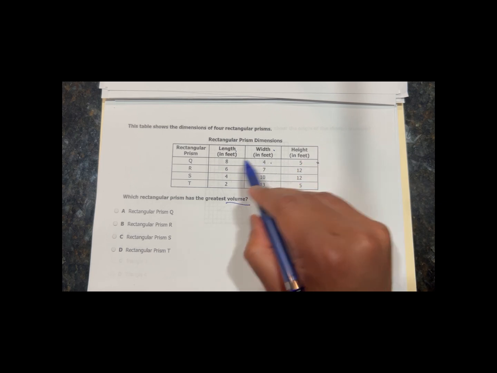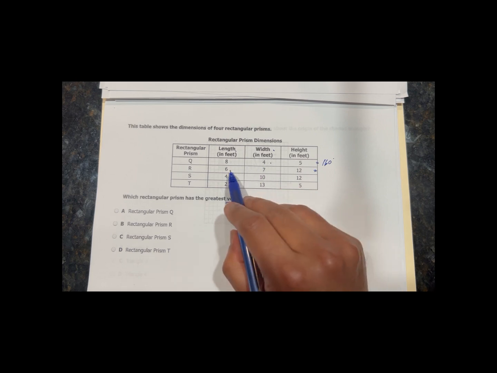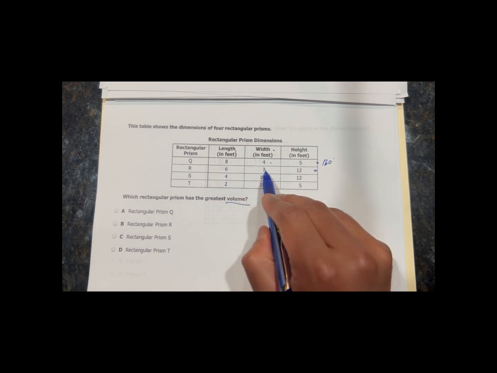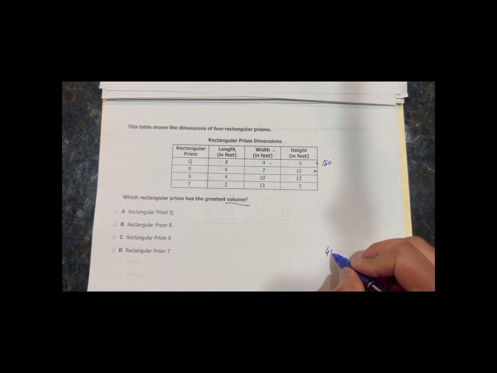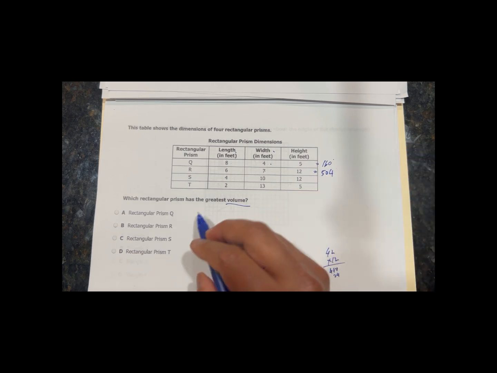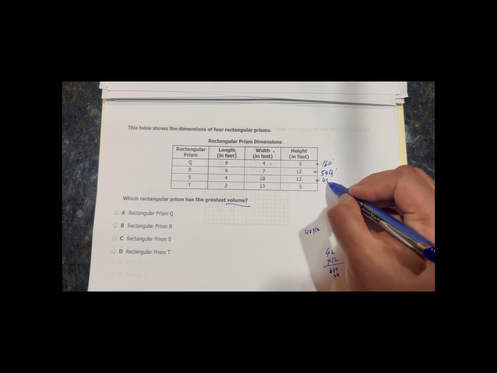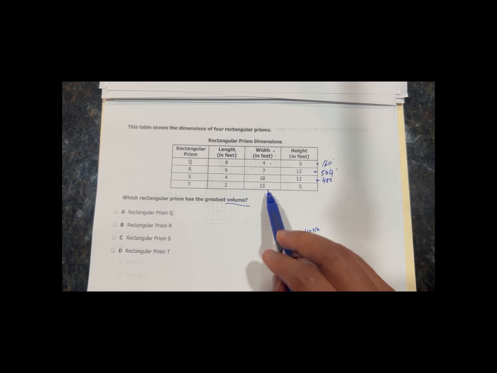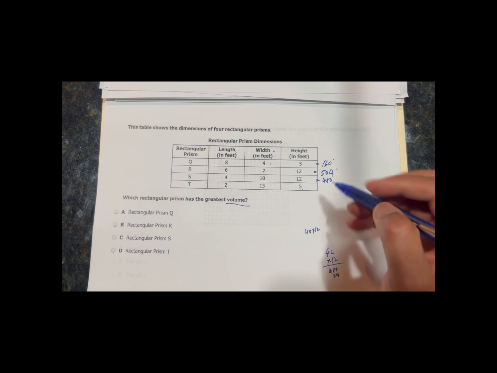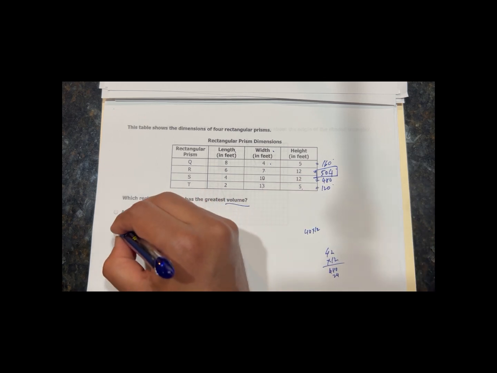5 fours are 20, 20 times 8 is 160. Then I've got 6 times 7, 42. 42 times 12, 420 plus 84, so that's 504. And 40 times 12 is 480, this is 480. And then this is 13 times 5 is 65, 60 times 2 is 120. So this is the answer, 504, whichever option that is, that's the greatest volume. This is your answer.